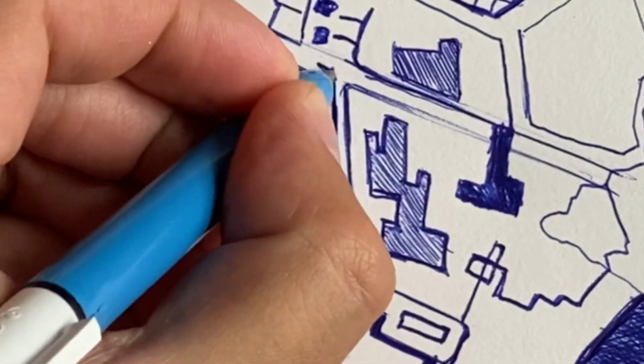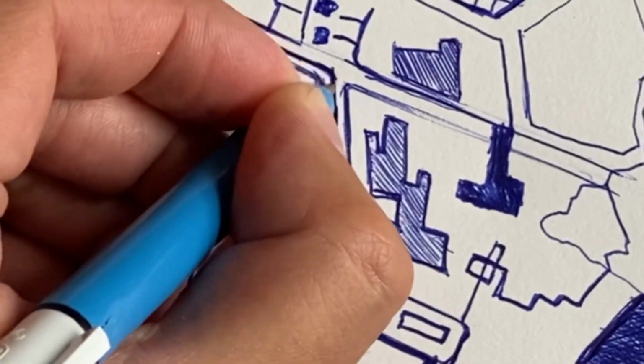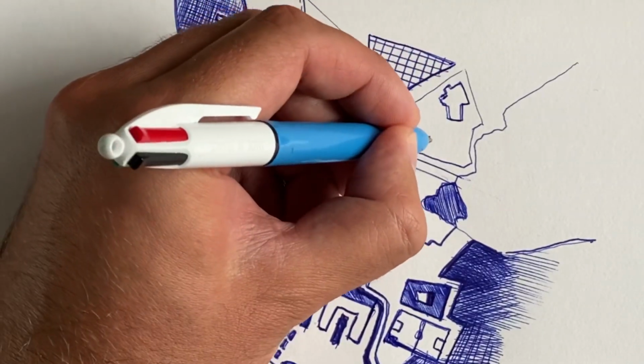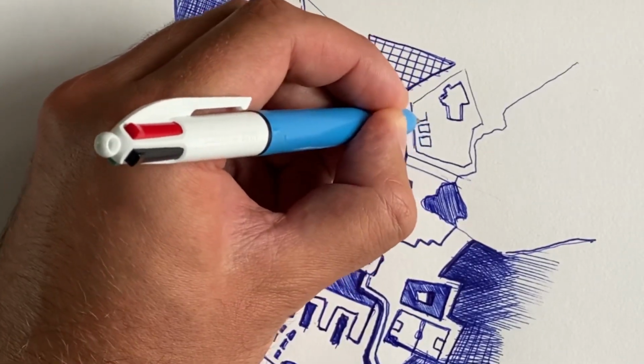Now, I'm just refining my areas now, just making it really detailed in the centre, trying to be as creative as I possibly can. And you can leave a biro drawing like that if you so wish.